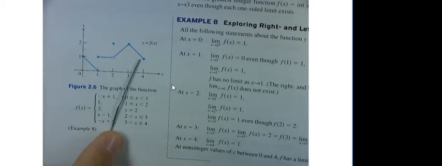Now for 4, as I approach from negative infinity, it equals 1, but what about from positive infinity? There isn't anything. There isn't anything, but notice it doesn't say anything about a two-sided limit. Does that make sense? Okay.